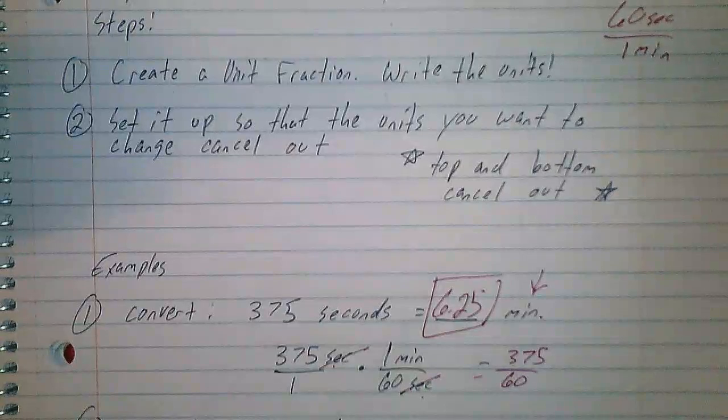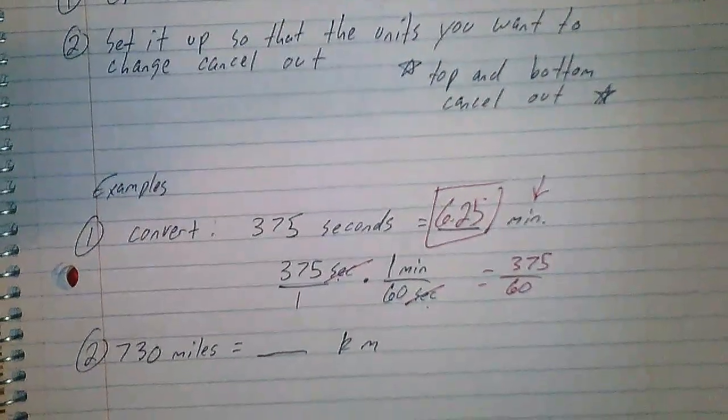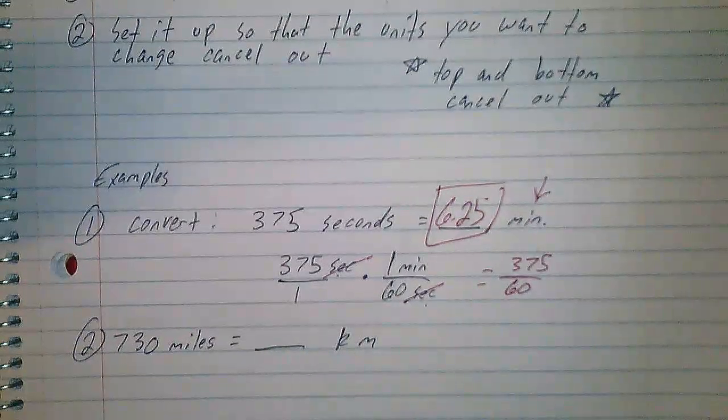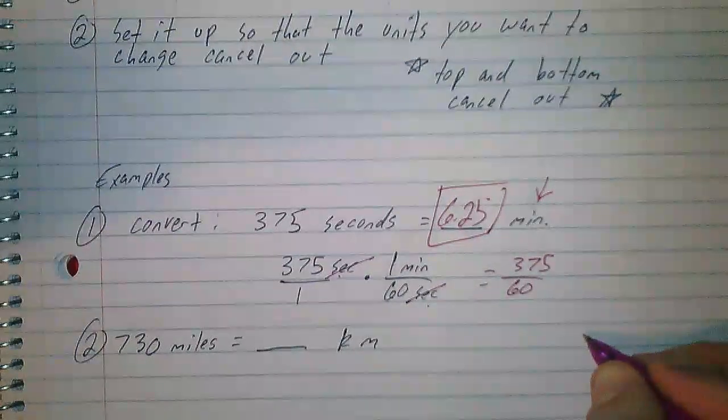Let's look at another one. Let us convert 730 miles into however many kilometers. So in this section, both in ALEKS and in your notes, you'll get a conversion chart.